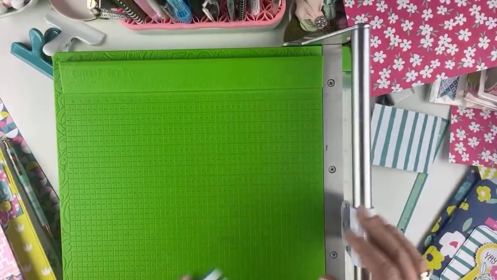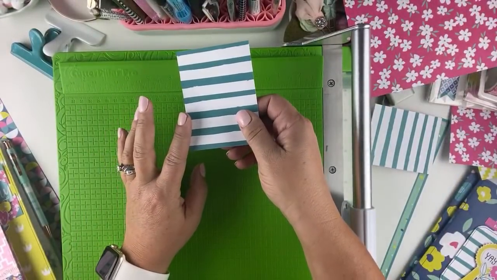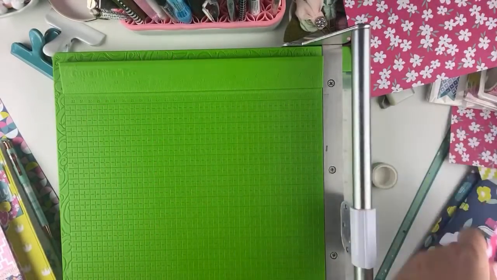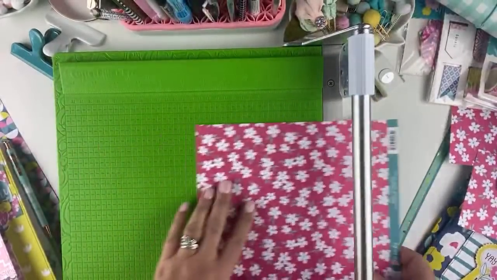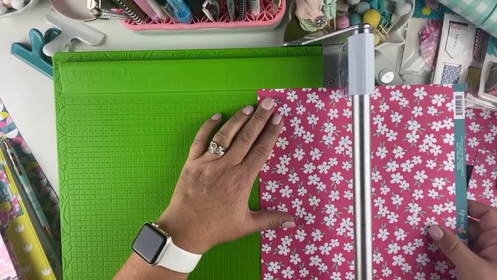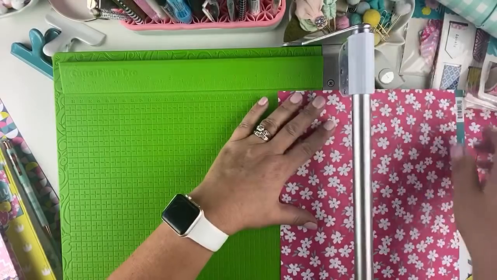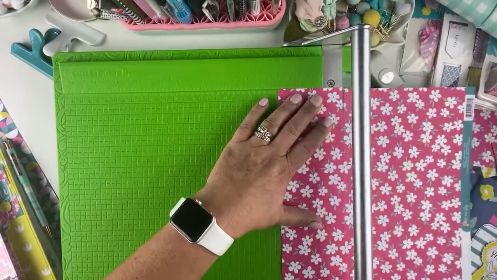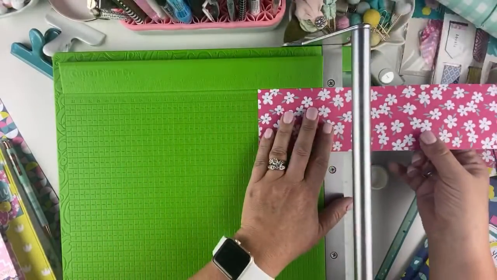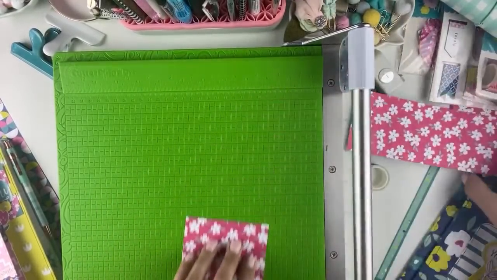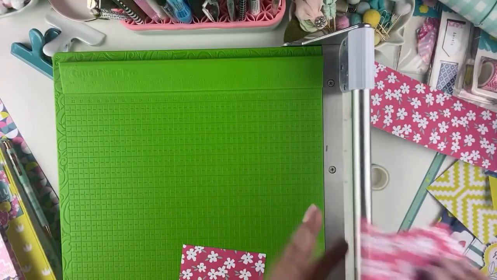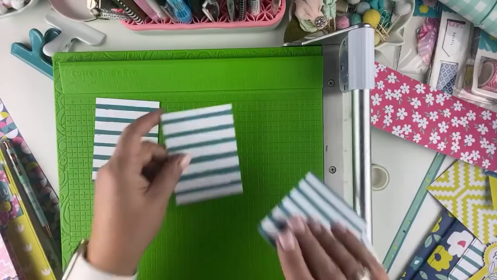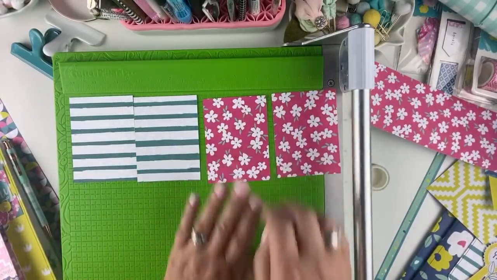So we have the stripe that we're using, and then we also have the floral that we're using, and I need another 3x4. So there we go. So basically, after all is said and done, I need 1, 2, 3, 4 3x4s from that paper. And that's just because I want 2 that have that pattern and then 2 that have that pattern.